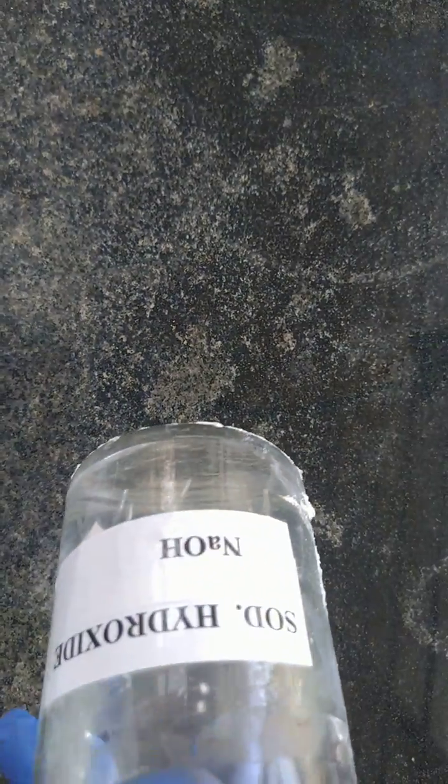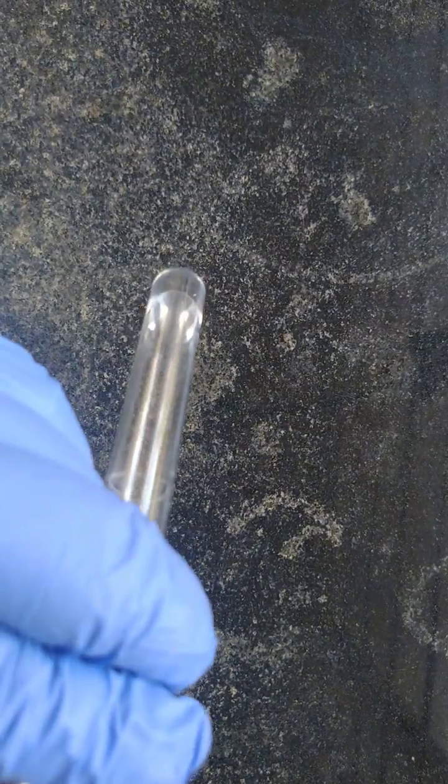I am going to take a test tube and the original solution which we have initially prepared by dissolving the given salt in water. To this I am going to add NaOH, sodium hydroxide, dropwise. Add slowly.